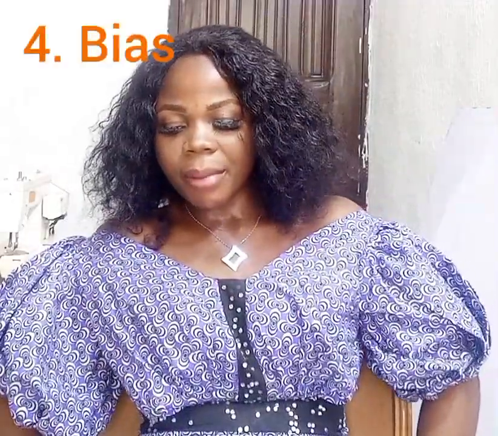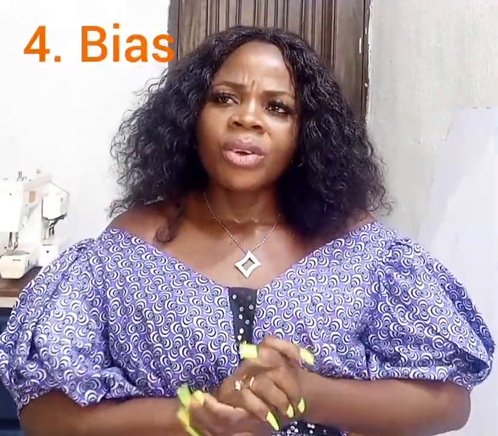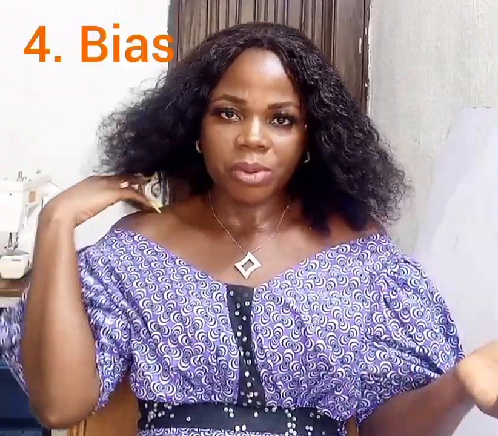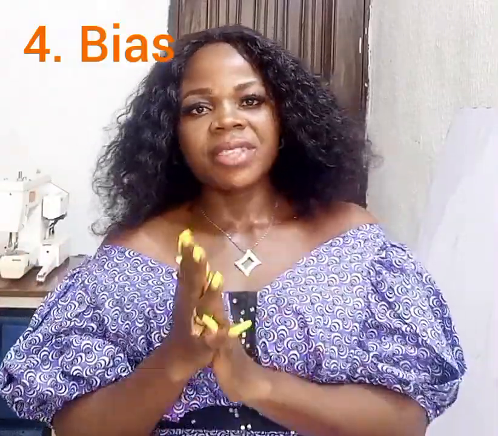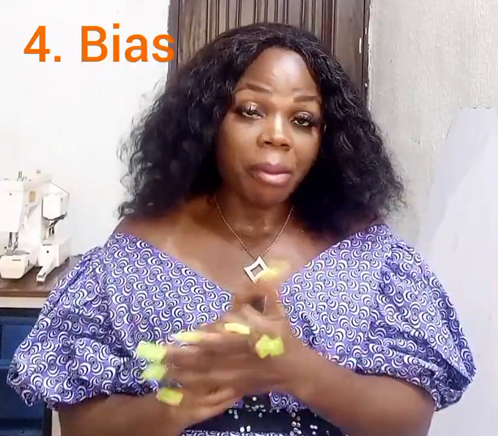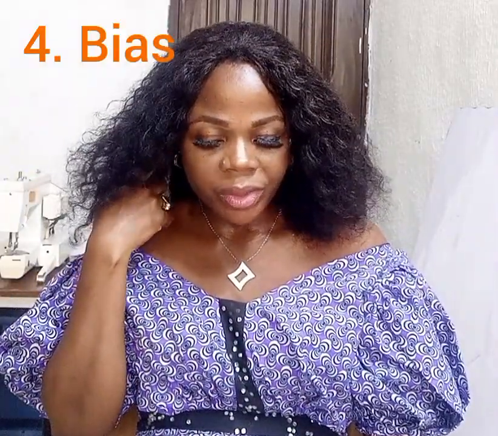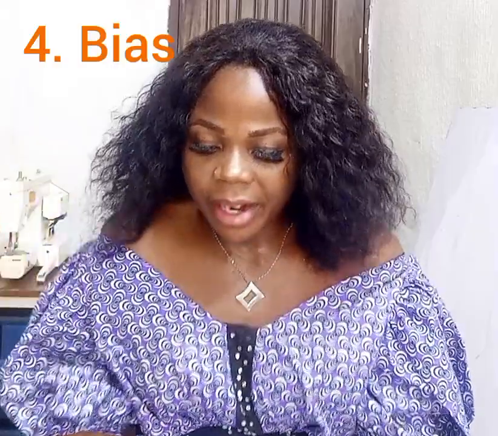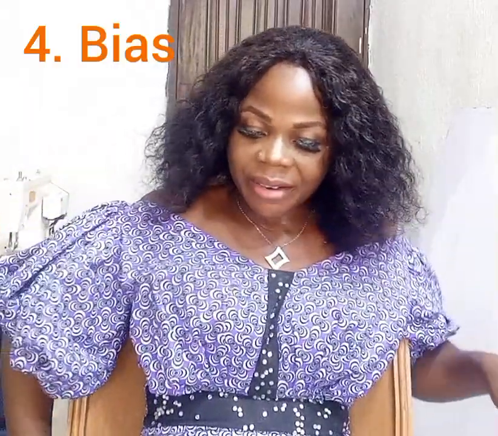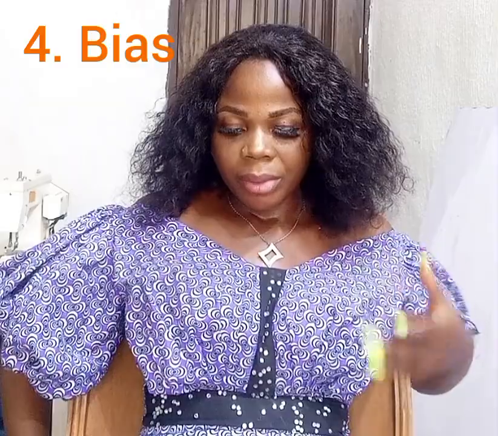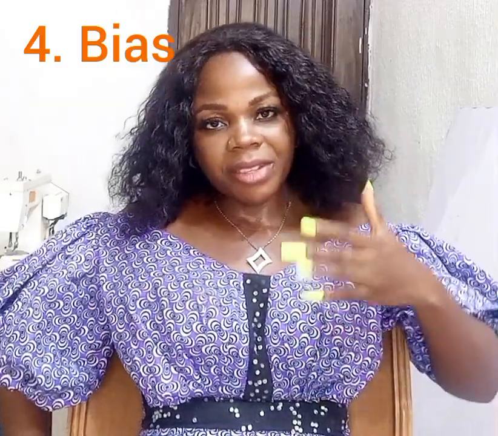Another term we want to talk about is bias. This is the fifth one we're talking about. For the purpose of this class, we might just take 12. There are more than 12, but we can just take 12. So the next is bias. Bias is the diagonal direction of a fabric between the warp and the weft threads.